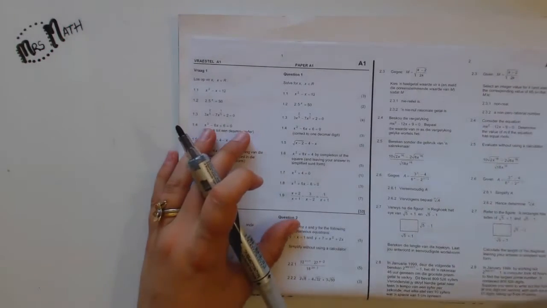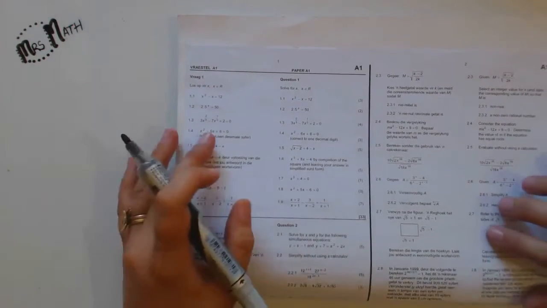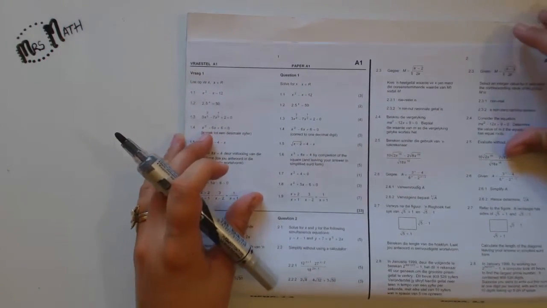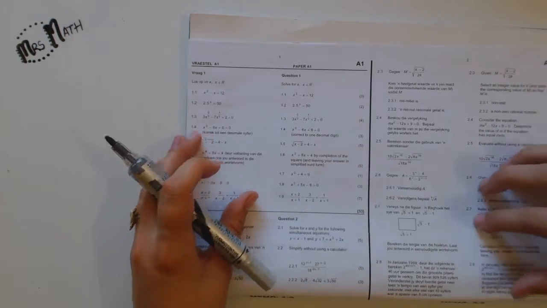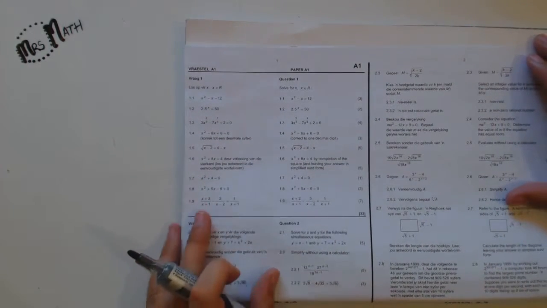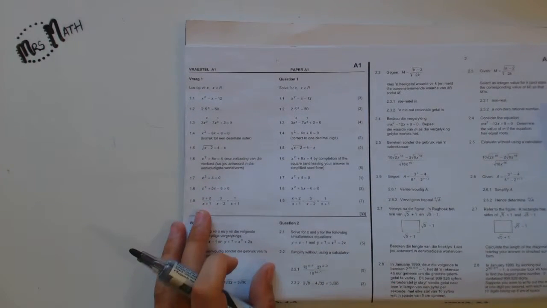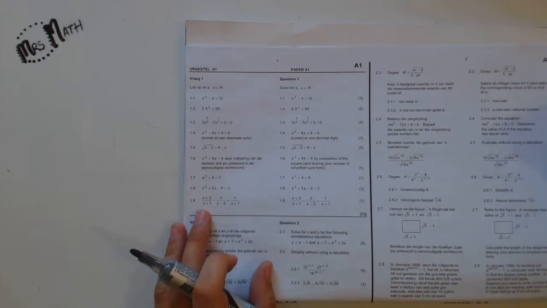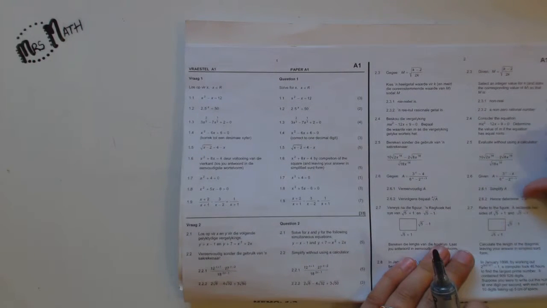Today we are going to finish up question 2 of this grade 11 paper, which has basically question 2.7 and 2.8. 2.8 consists of 2.8.1 and 2.8.2, but it's not that long. Okay, so 2.7, refer to the figure.